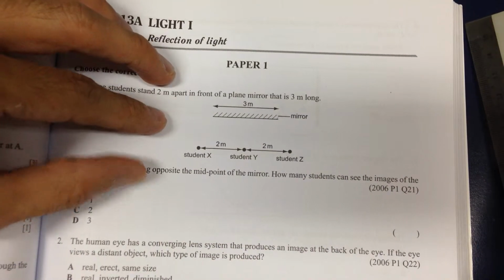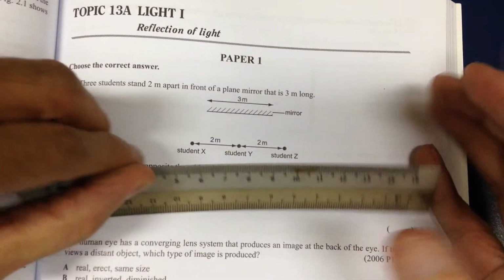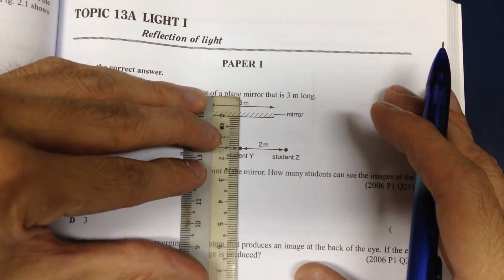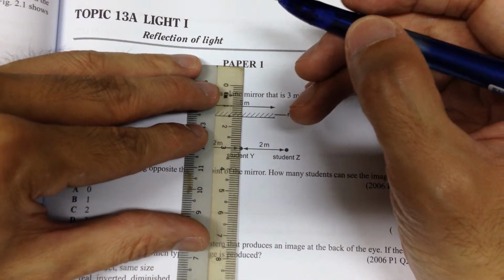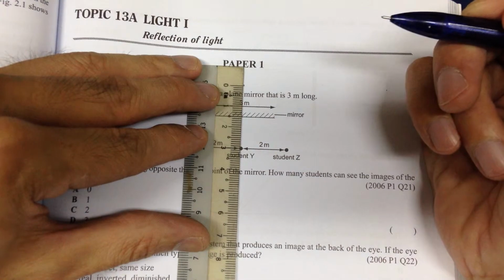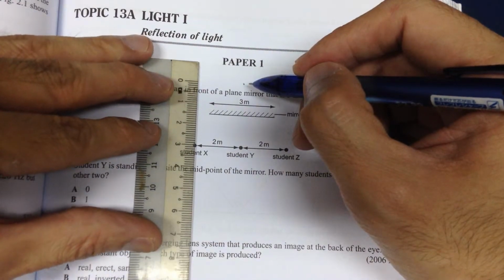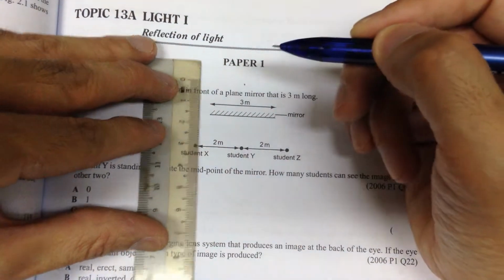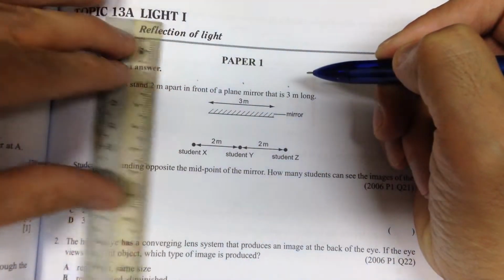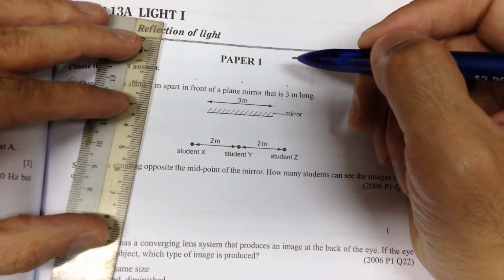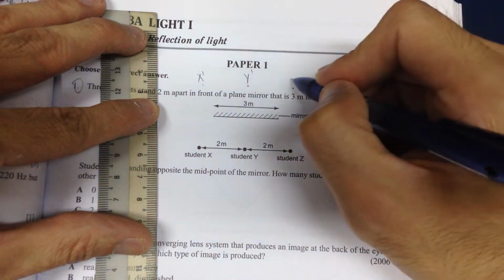So the first thing you need to do is draw the image of the 3 students. The first student will be student Y. So you measure this, which is about 1.5 cm. Since we know that the image is exactly the same distance behind the mirror as the object, it will be 1.5 cm above. Similarly for this, it will be 1.5 cm above, and 1.5 cm above. So the next thing you need to do is to draw the light rays from the image to the observer. So this is X prime, Y prime, and Z prime.